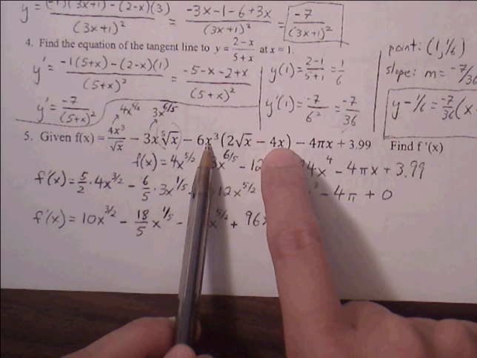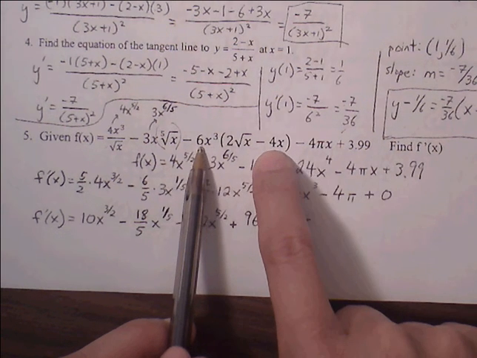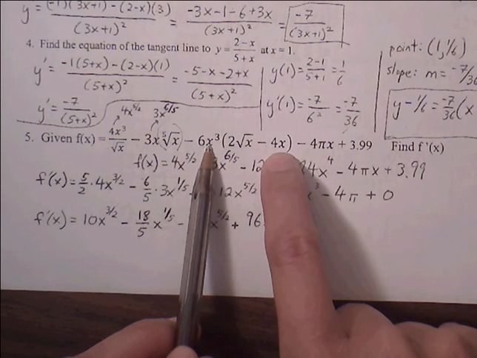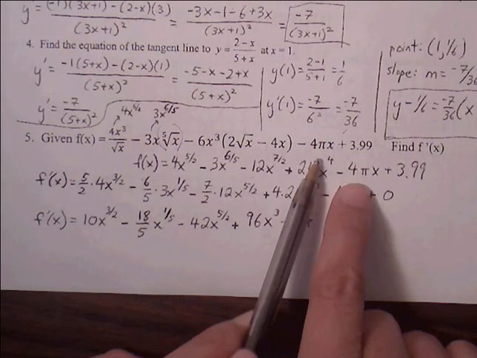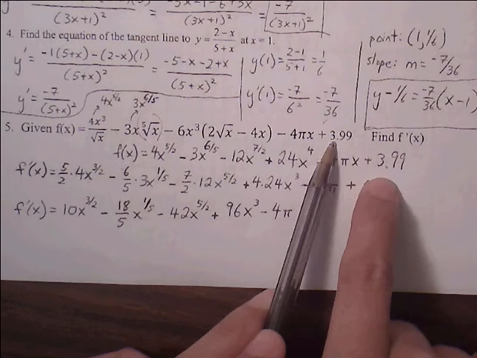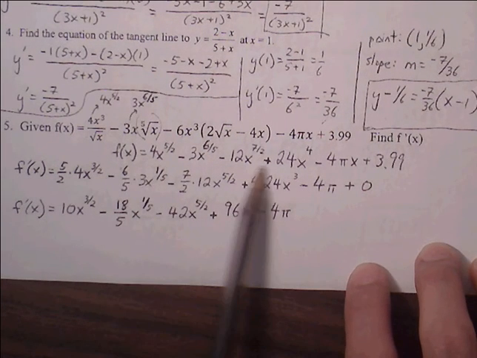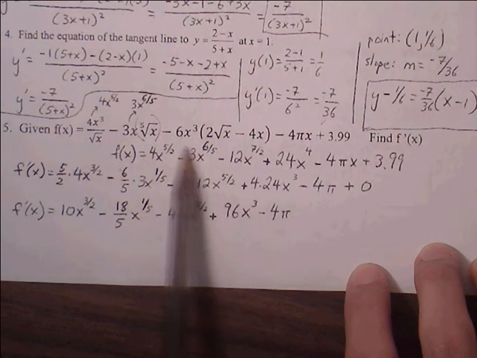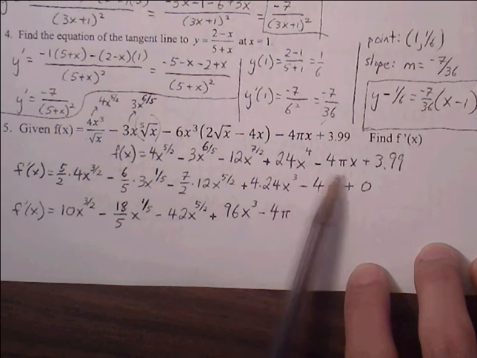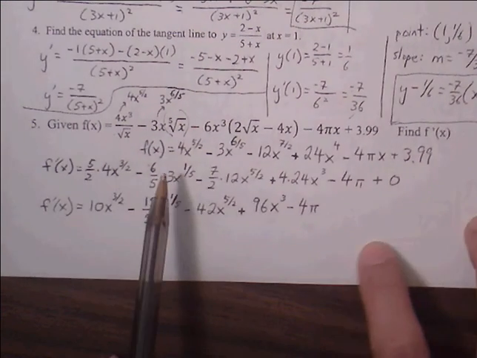And then distribute the 6x cubed to the 4x. We get positive 24x to the 4th. And then the minus 4 pi x is ready for power rule, and 3.99 is as well. So first step is we're just algebraically trying to clean up our expression so that we can apply the power rule nicely and cleanly.